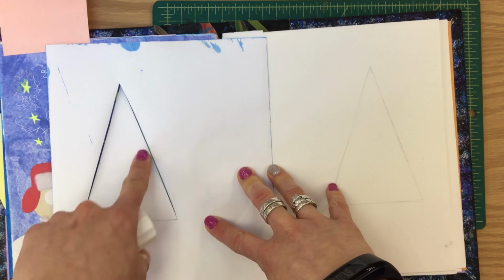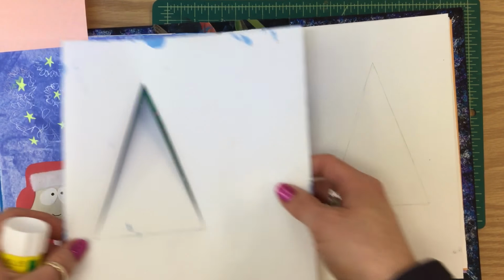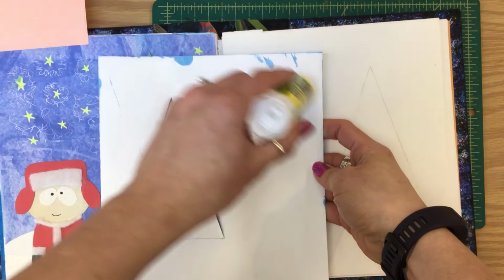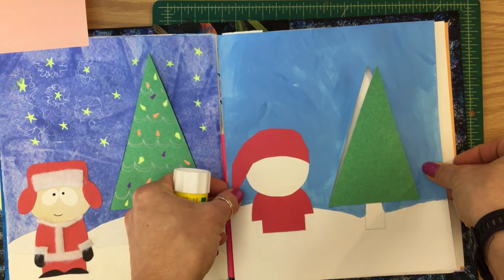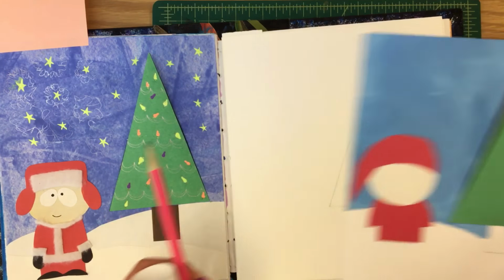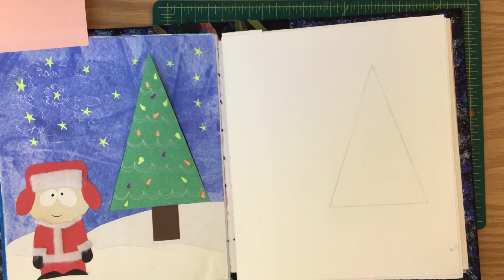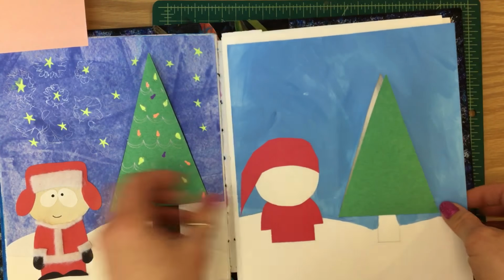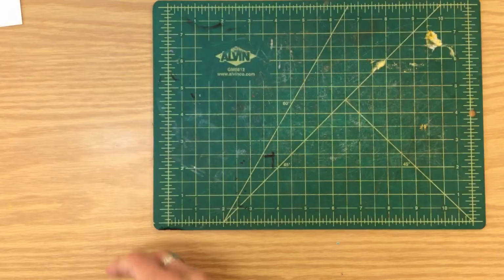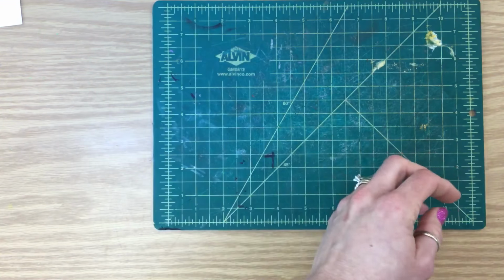Do not get any glue on that door, otherwise it won't work. Make sure you put this over a magazine sheet when you do that. And then you'll line that up on the edge there. I would recommend designing this, and the little bit under here, all of that first before you glue things together. I'm going to show you how we're going to construct this.